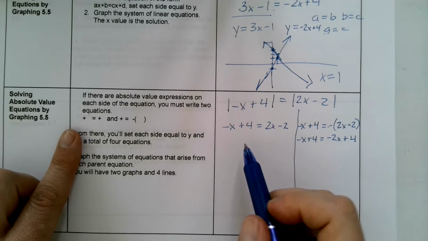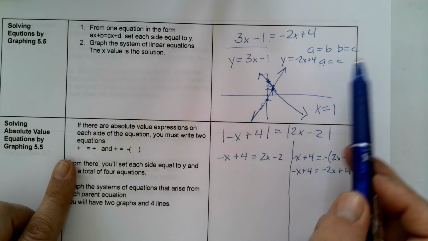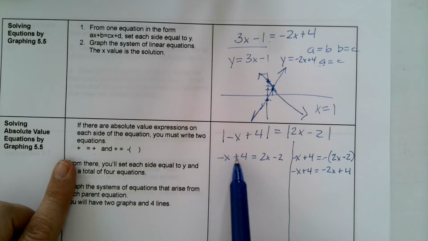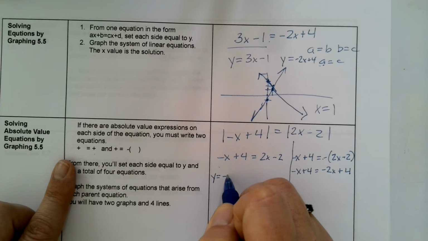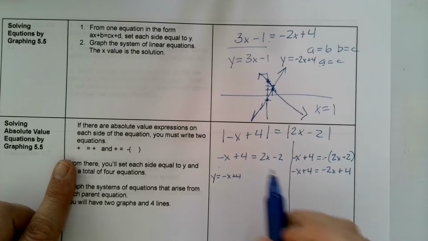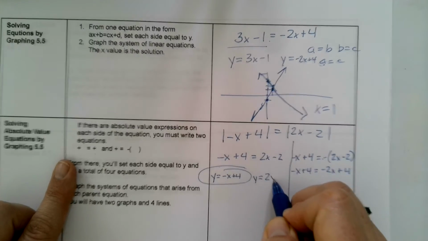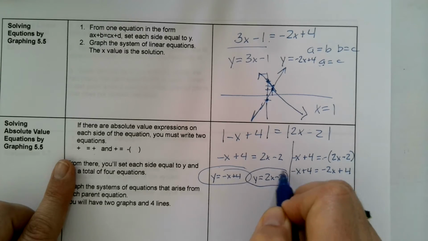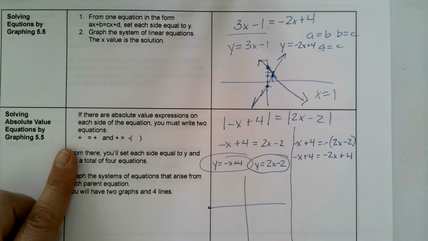Okay, now from that point, this looks very similar to what we had up here. You're noticing that we only have x variables. So we're going to take this side and set it equal to y. y equals negative x plus 4. There's one equation. Then we have y equals 2x minus 2. There's another equation, and we're going to graph those two as a system of equations.